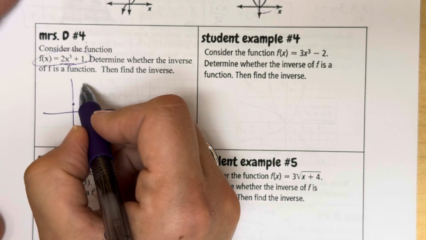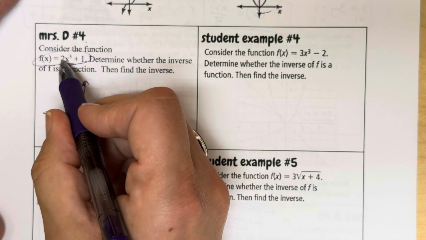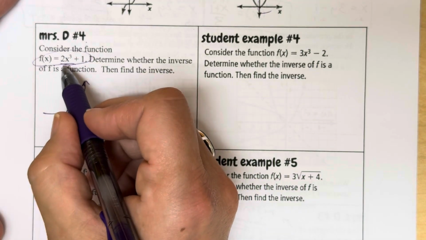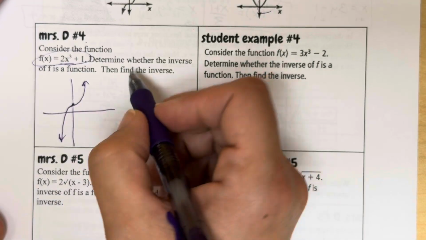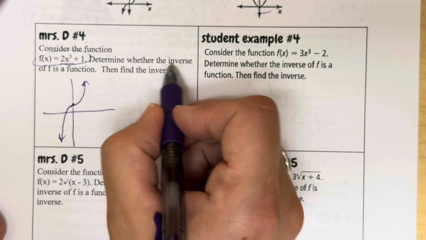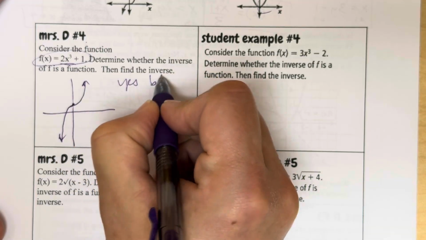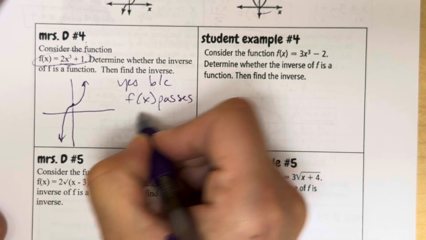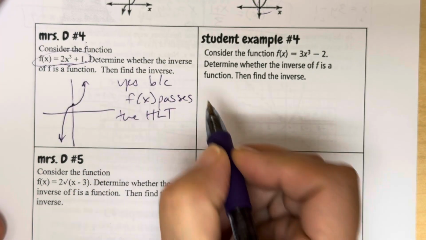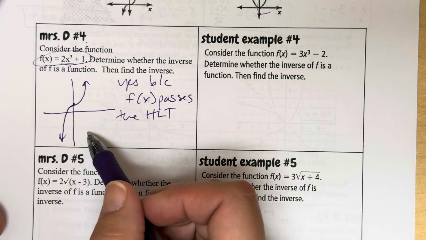It's definitely going to have that N shape with a flexion point, and it has a vertical stretch of 2. Now that doesn't affect at all whether or not this function is one-to-one. So is the inverse a function? Yes, because f of x passes the HLT, okay? And it already passed the vertical line test, otherwise we couldn't have identified it as a function.